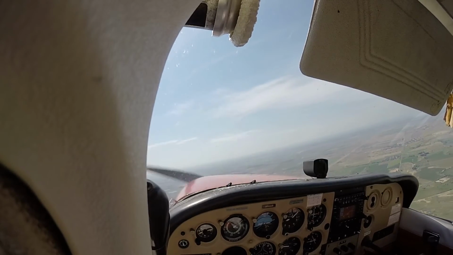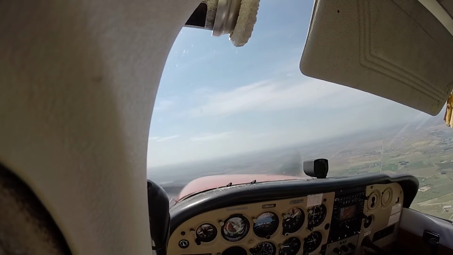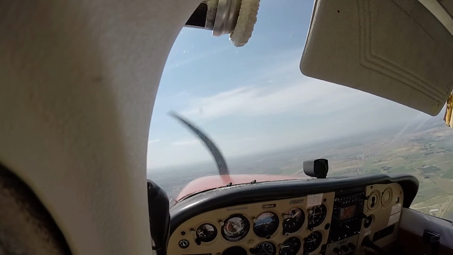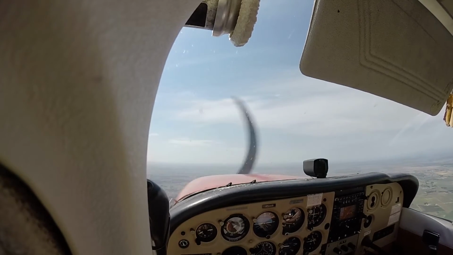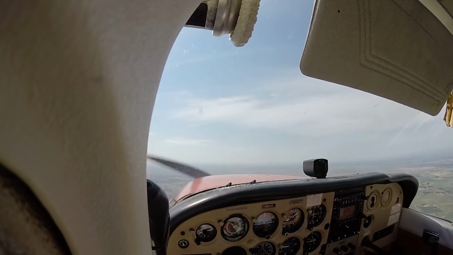Longmont traffic, Cessna 7306 Echo is turning crosswind for runway 29, staying in the pattern. Longmont traffic, King Air 902 Delta Victor is going in the left downwind, runway 29, full stop, looking for the crosswind traffic.